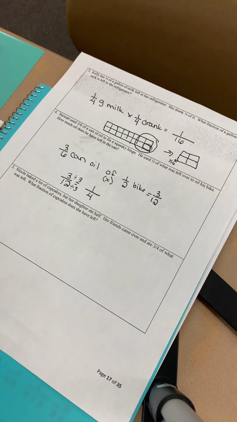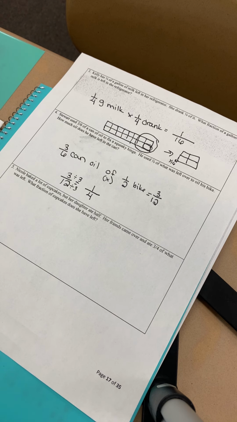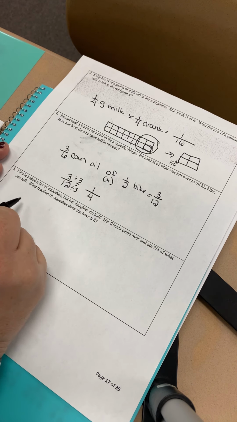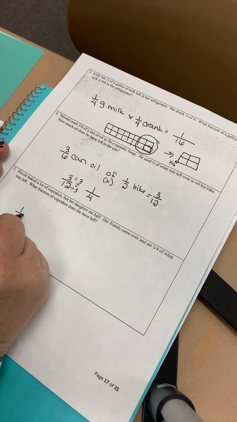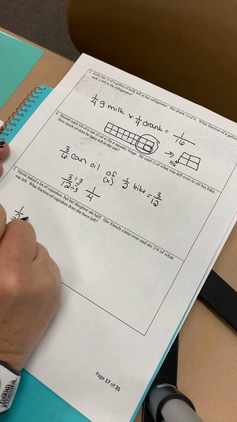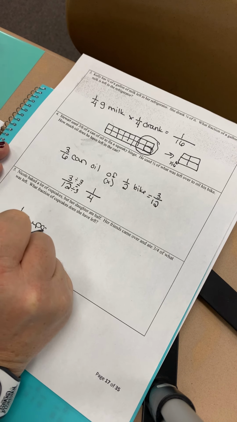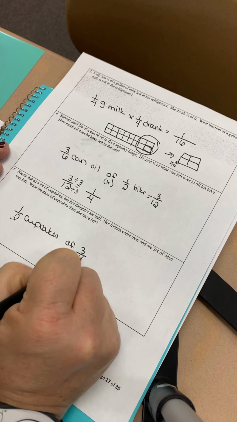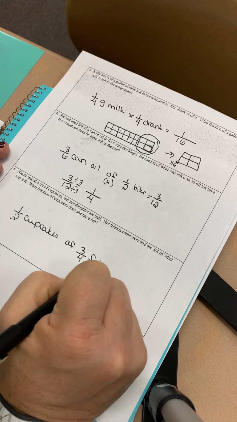Number 5. Nicola baked a lot of cupcakes, but her daughter ate half. Her friends came over and ate 3/4 of what was left. What fraction of cupcakes does she have left? So there were half of the cupcakes. And of those, 3/4 are eaten by her friends.